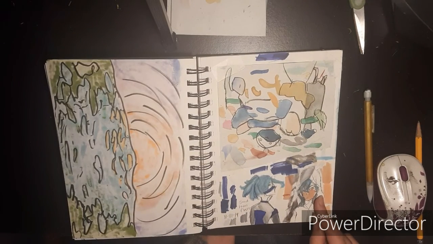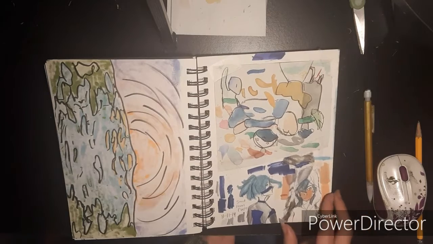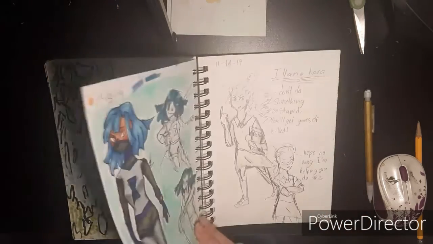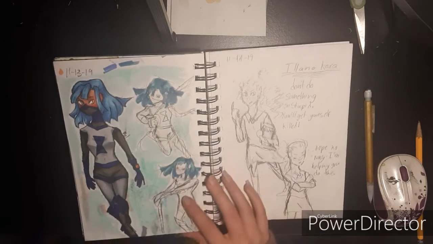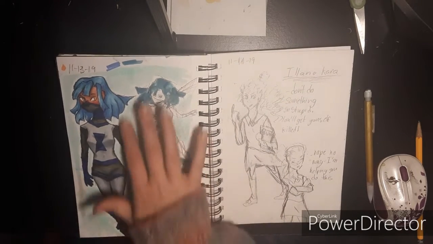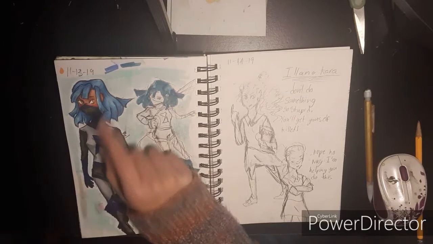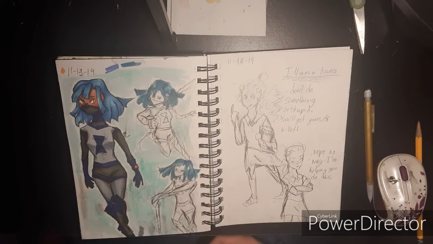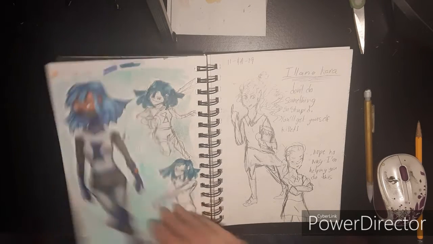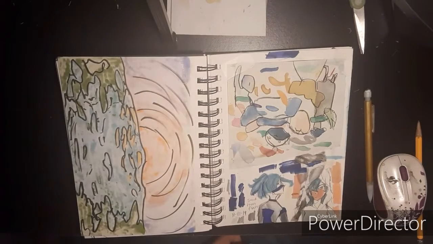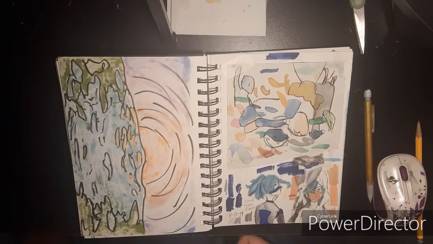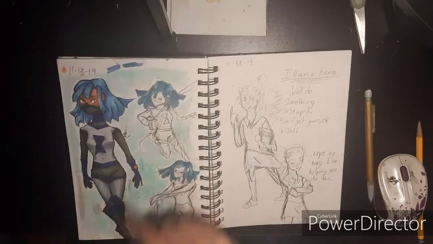Over here is Kit, and here is Kit completed. I decided to redesign Kit's little outfit, and originally in my first designs she had pink hair, which I think you might remember. But over here, I decided to test what it'd be like if she had blue hair instead, and I really liked it, so I did this.